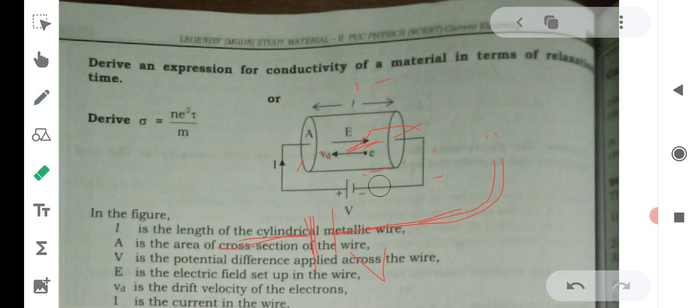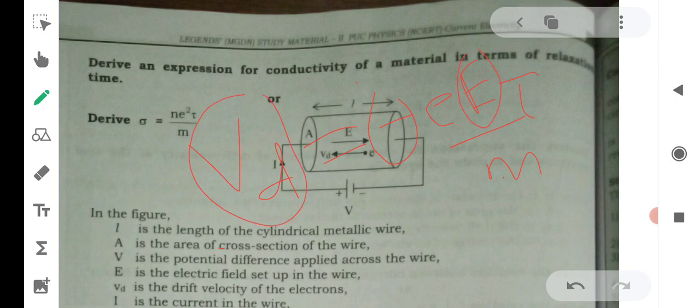The expression for drift velocity is also discussed, and we know it already: vd equal to minus e E tau divided by m. This is the expression for drift velocity. Here the minus sign indicates that the electric field E and drift velocity Vd are in opposite directions, small e means the charge on the electron, tau means the relaxation time, and m means the mass of the electron. This was discussed in the previous class.